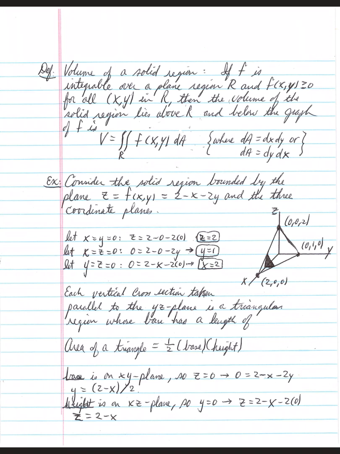Example: consider the solid region bounded by the plane z = 2 minus x minus 2y and the three coordinate planes, which are the xy plane, that would be the floor, the xz plane, which would be like the left wall of a corner, and the yz plane, which would be the back wall. Again, this would be a corner at the bottom of the room.